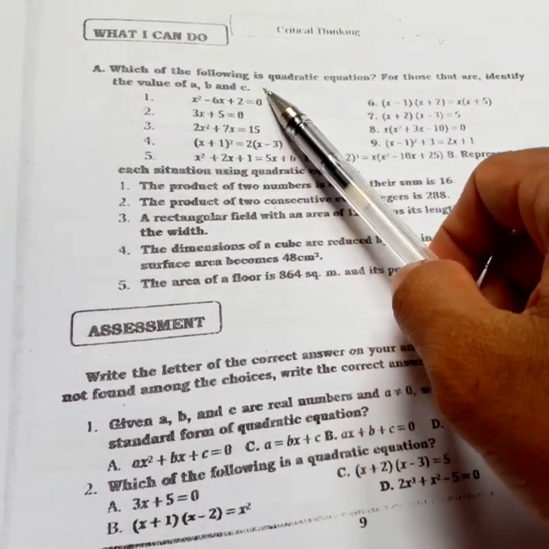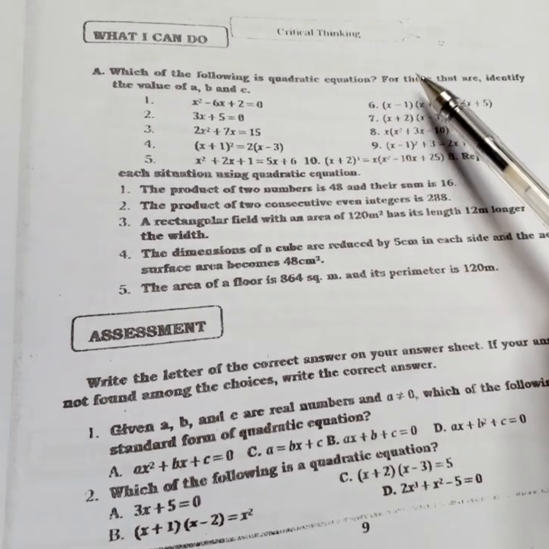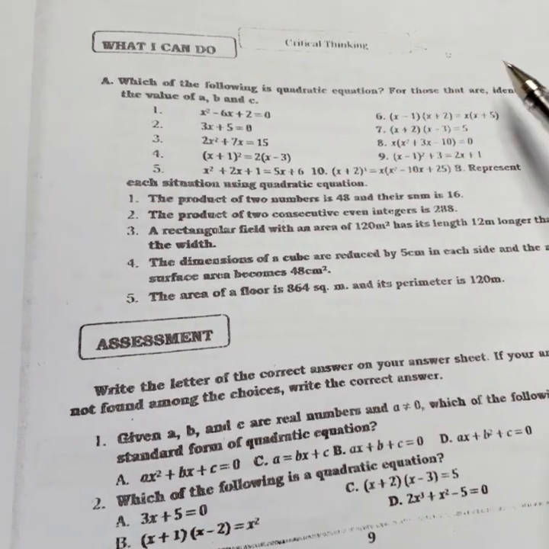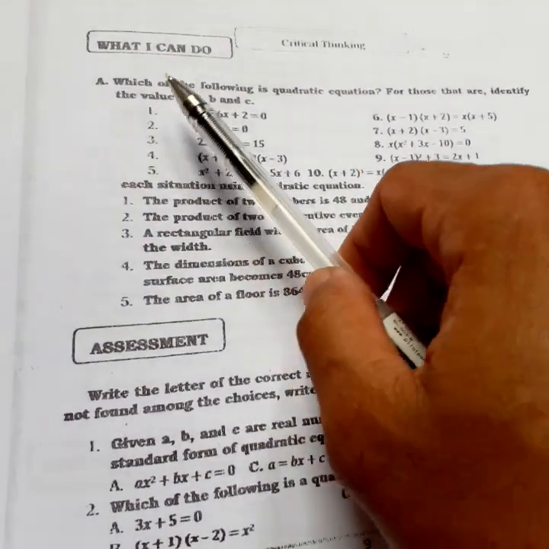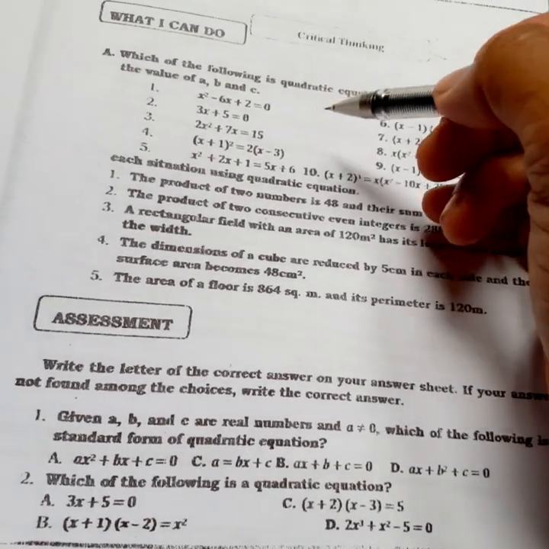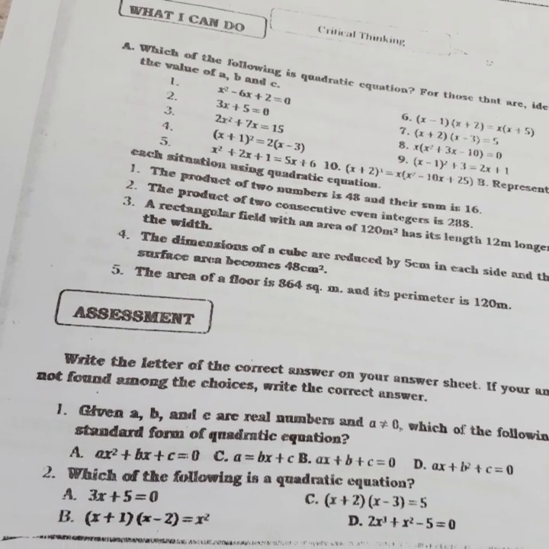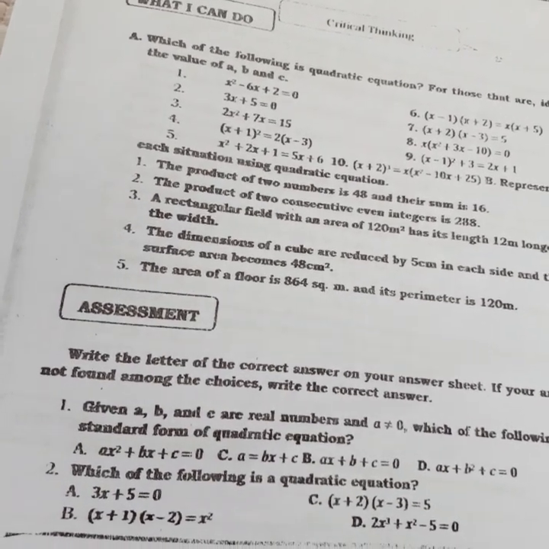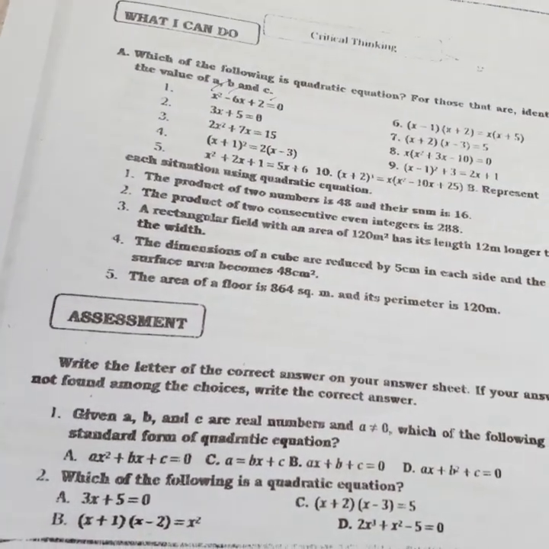Which of the following is a quadratic equation? For those that are, identify the value of a, b, and c. Pangitaon ninyo kung quadratic equation ba siya or dili. If dili, then proceed sa other number. If quadratic, then find the value of a, b, and c.